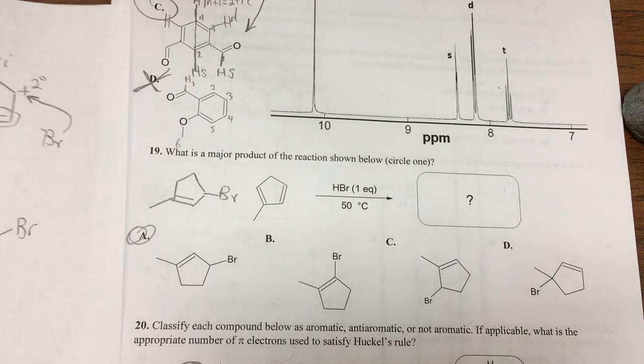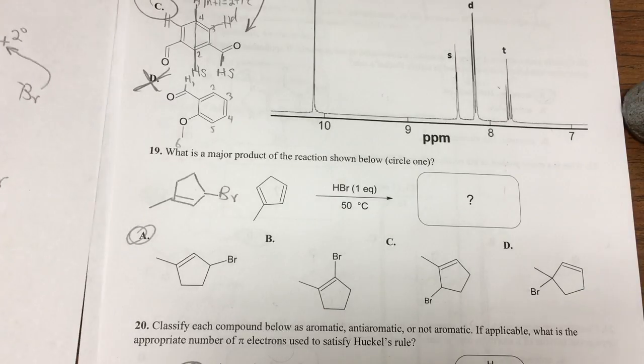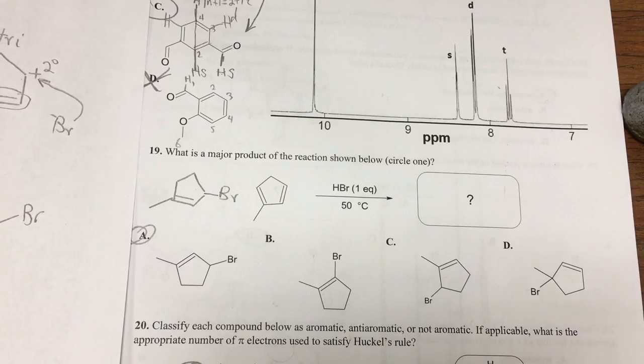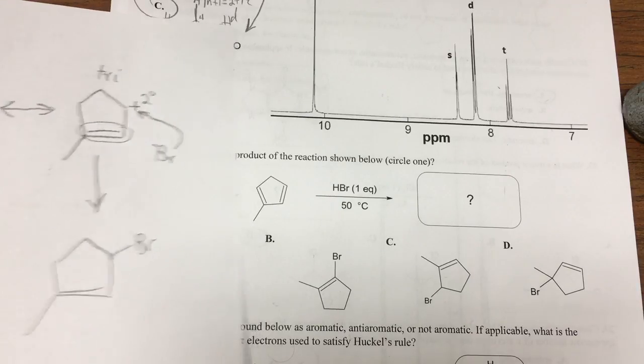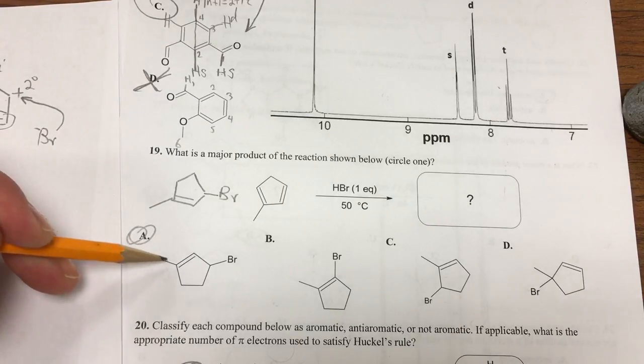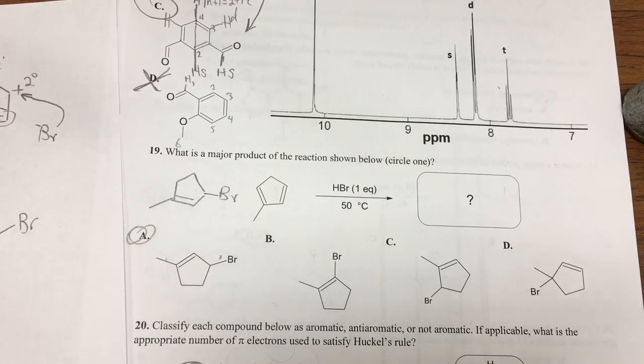Sometimes you can see on this one the picture's been moved around. Can't always guarantee that we're going to have the same picture drawn here, so we have to kind of compare, is that in the right spot? What I'm looking at is this methyl group here, which is attached to the double bond, is on the opposite side of the ring as that bromine right there.